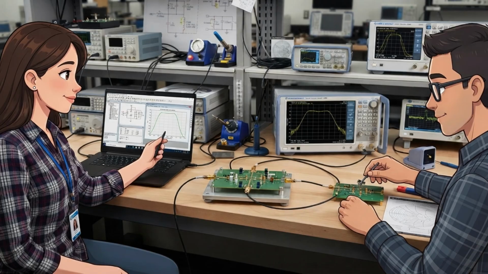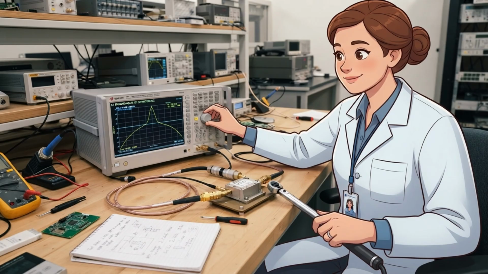Successful RF filter design depends on combining theoretical analysis with careful measurement and practical optimization. Understanding real RF filter behavior helps engineers bridge the gap between theory and practical implementation. It explains why measured performance rarely matches simulation perfectly on the first attempt.